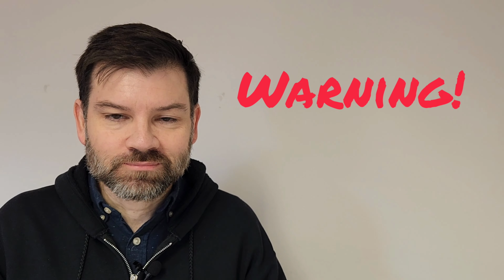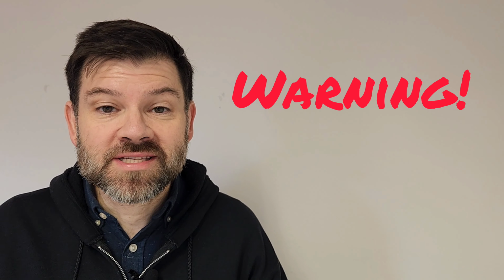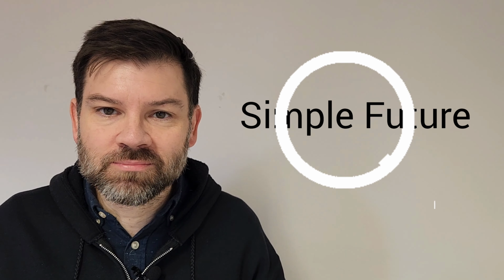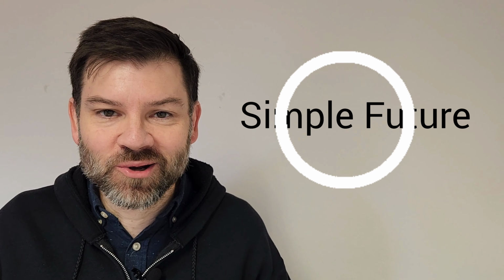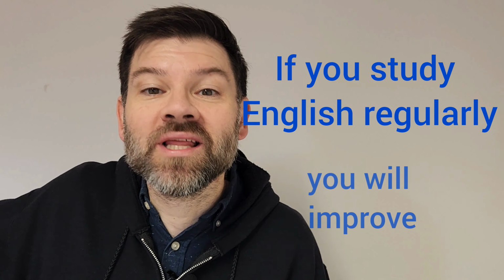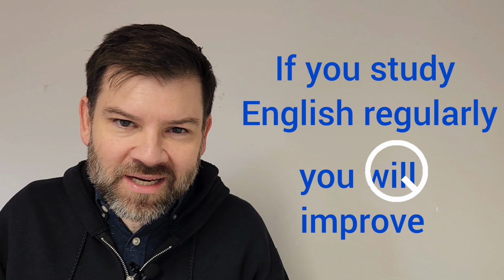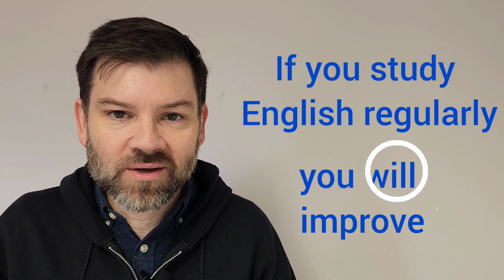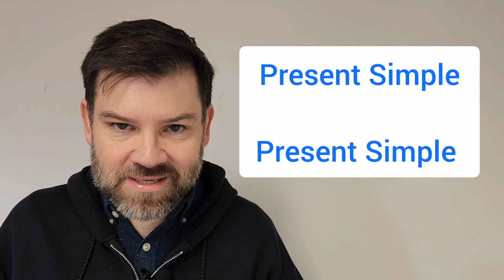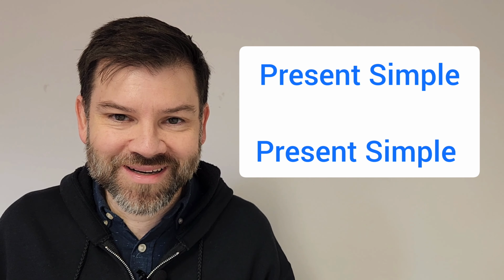And one warning before we get to the practice. A common mistake is that in the zero conditional, people often want to use the simple future tense, but we don't want to use the simple future anywhere in the zero conditional. For example, I said, if you study English regularly, you improve. Many people want to say, if you study English regularly, you will improve. It sounds kind of okay, but it isn't correct. When talking about something that's always true, we need present simple, present simple. No future involved in this one.